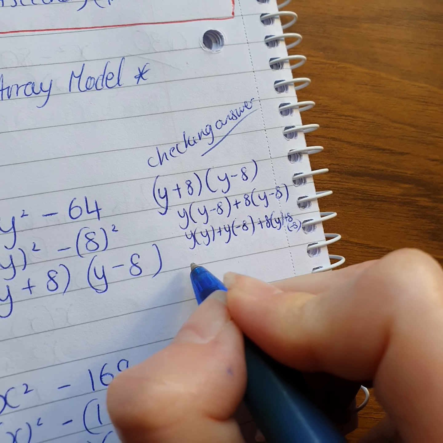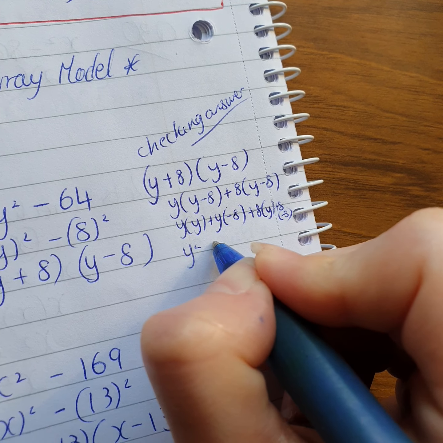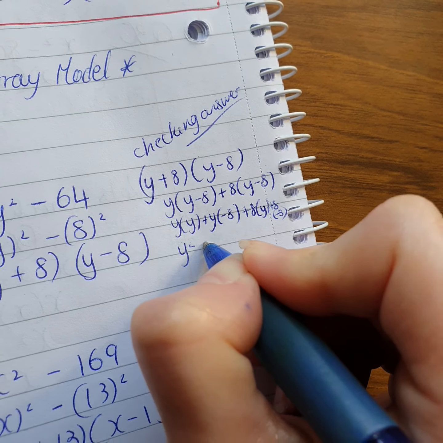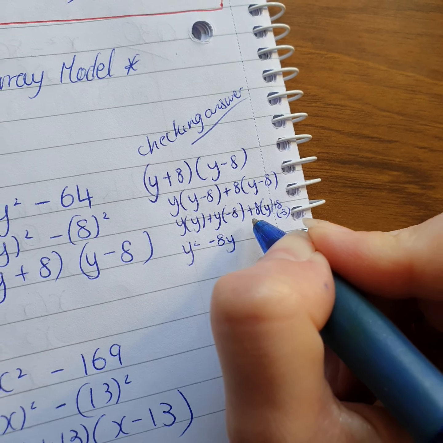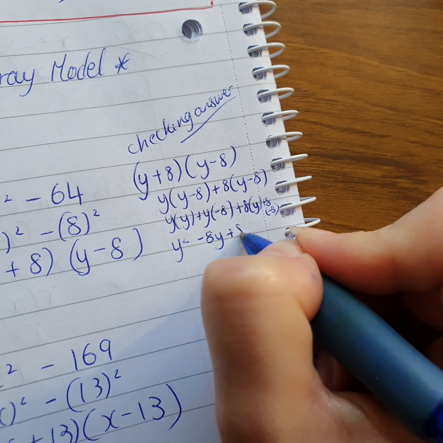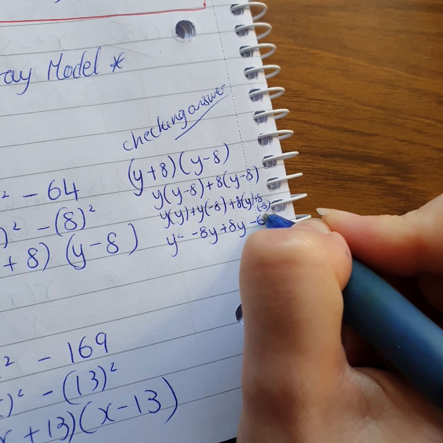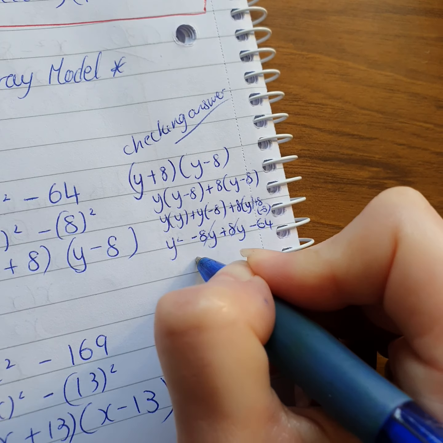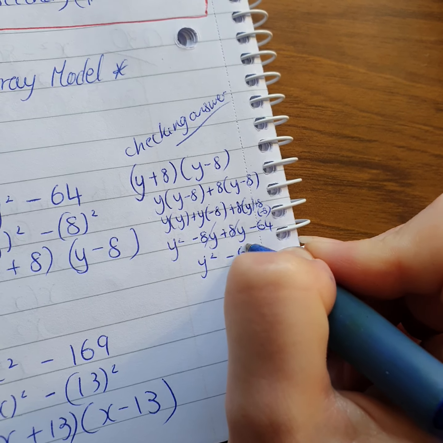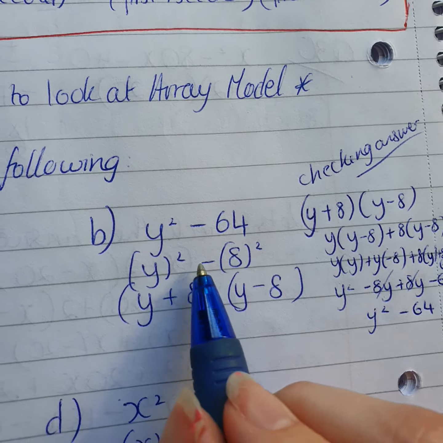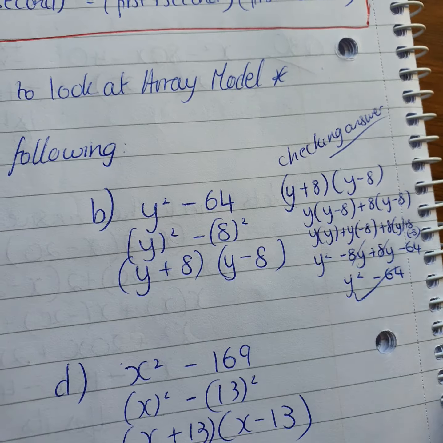Right, so we've got y times y, which is y squared. We have y times minus 8, which is minus 8y. Plus 8 times y, which is plus 8y. And then plus 8 times minus 8, which is minus 64. Well, that cancels with that and we're left with y squared minus 64, which is what you have here. So yes, you have factorized this correctly.